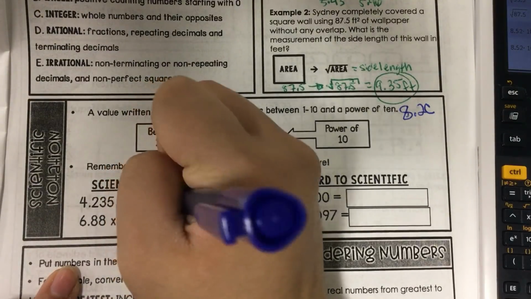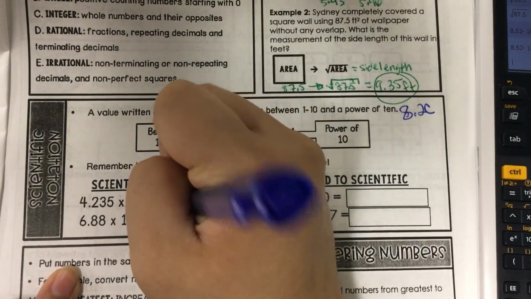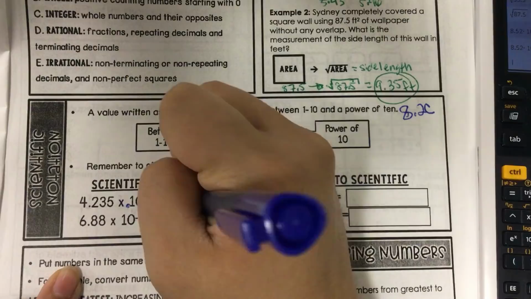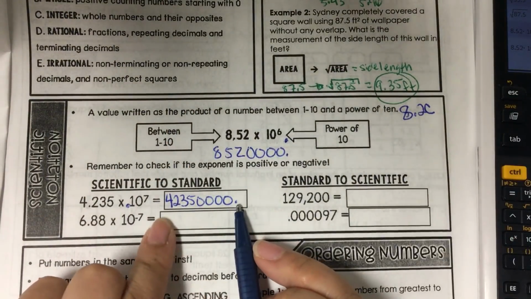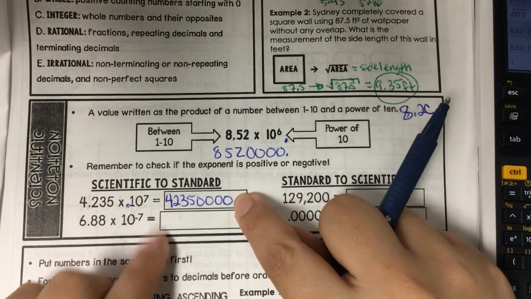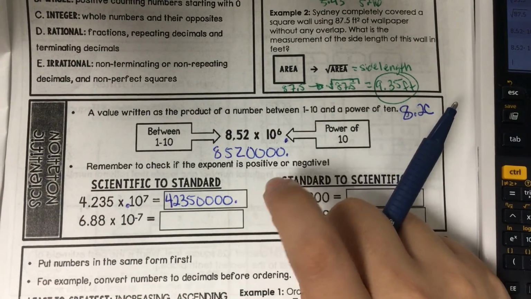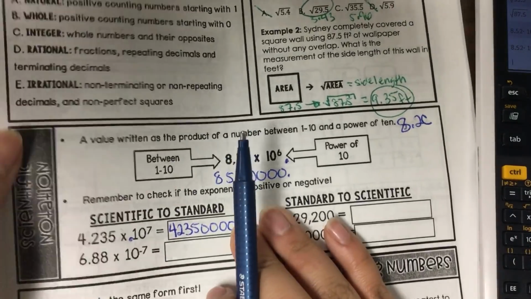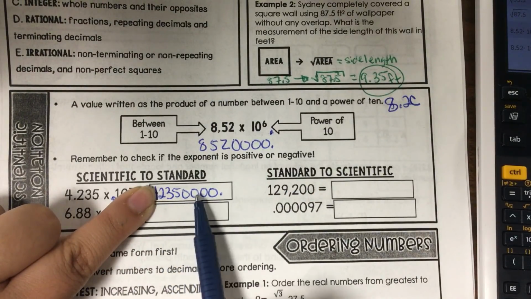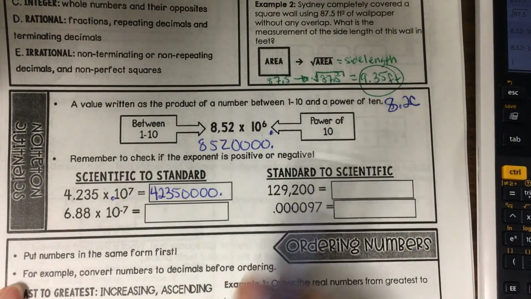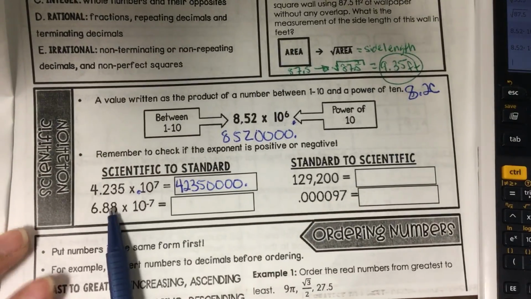So 4, 2, 3, 5, and then 4 zeros, 1, 2, 3, 4. And now my decimal's here at the end. But we don't need to write that decimal because it's always there, it's just invisible. So let's check. It was between the 4 and the 2. So we have 1, 2, 3, 4, 5, 6, 7 digits. I know I translated that correctly.